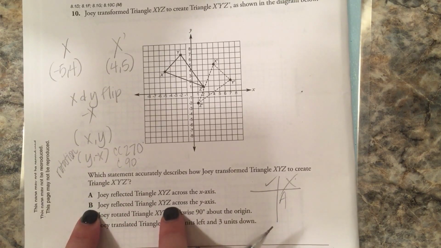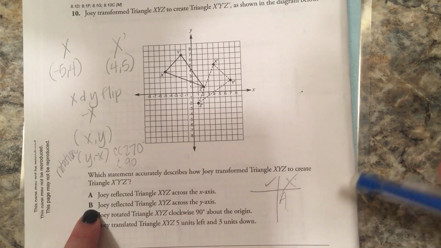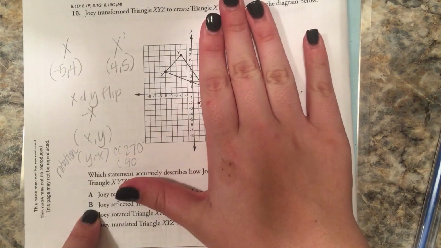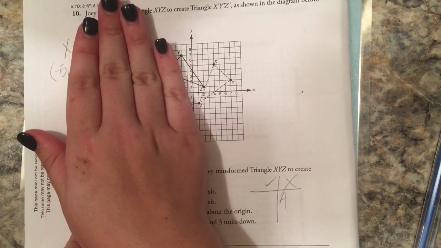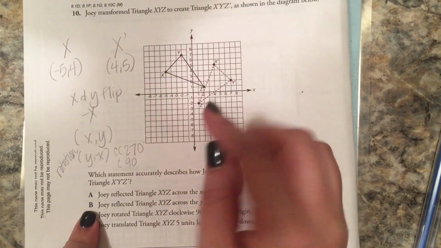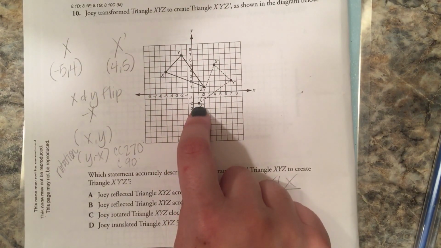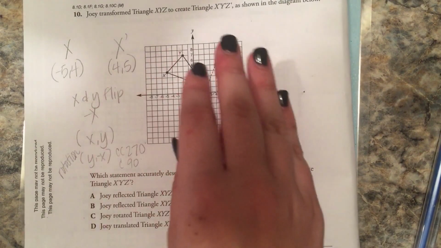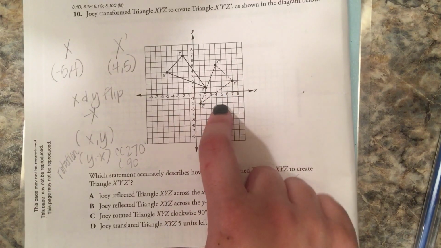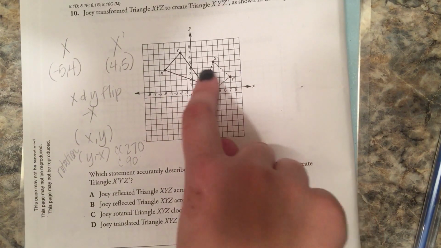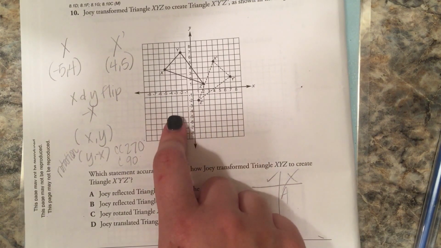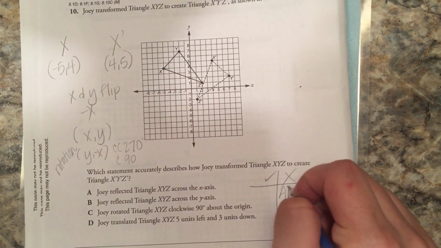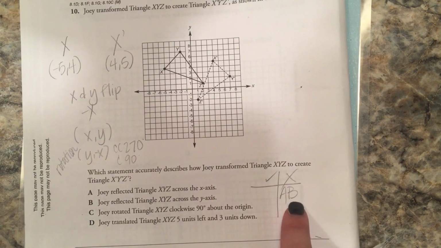That is instantly not accurate. Option B, it says that they reflected across the y-axis. Same thing happens here. If you look at the original image, it's split between X and Y. But if you were to flip it, there technically should still be something on both sides of the y-axis. However, on the post image, it's all on this side of the y-axis. There was nothing on this side. So I'm going to go ahead and record B on the false side.